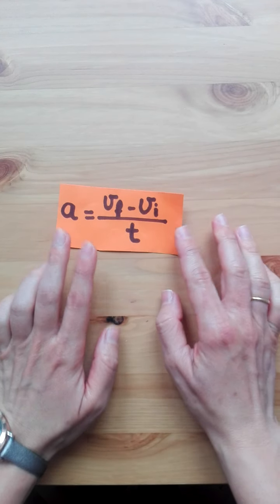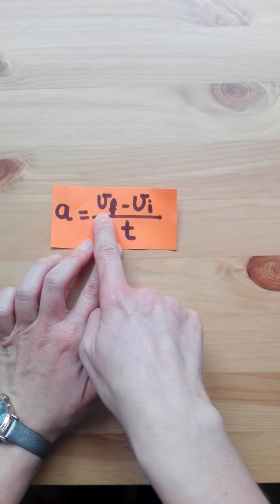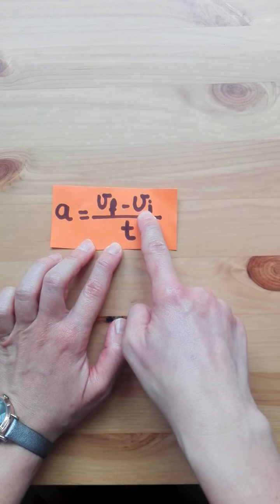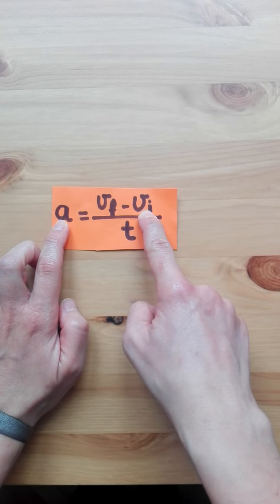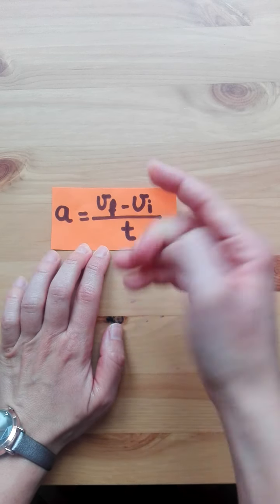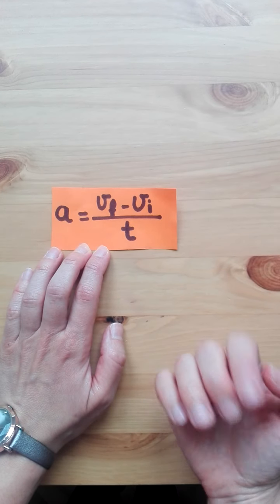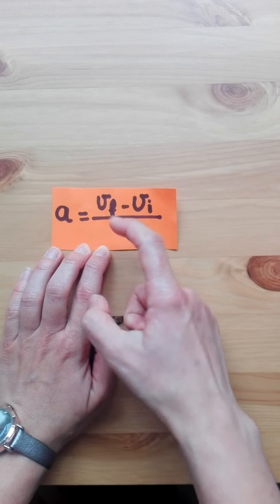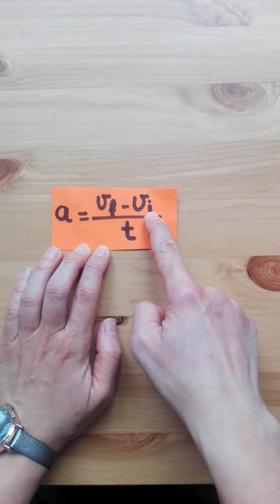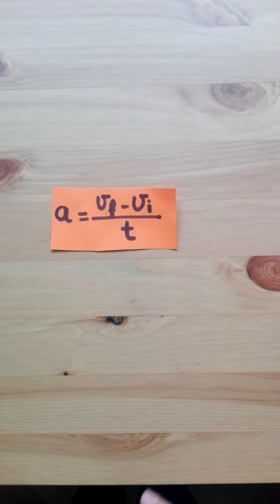Something that is important that you know is that if you are increasing the speed, so if the final speed is bigger than the initial speed, you will obtain a positive acceleration. But if you are decreasing the speed, if you are going slower and slower, if the final speed is lower than the initial speed, you will obtain a negative acceleration, okay? Okay, so calculating the acceleration is easy.